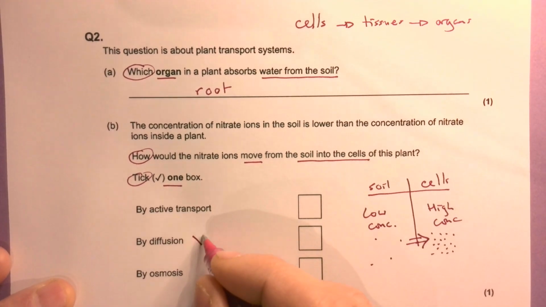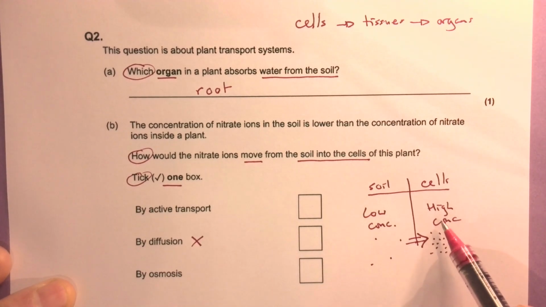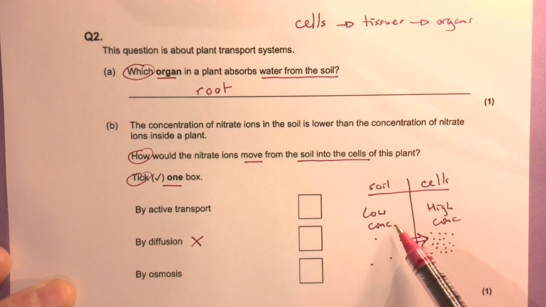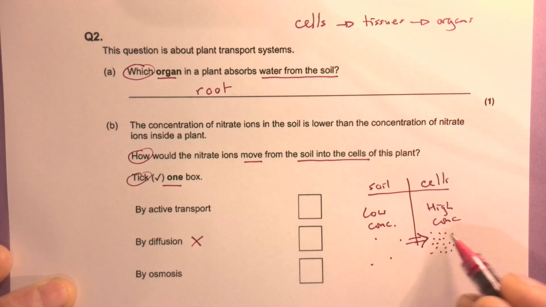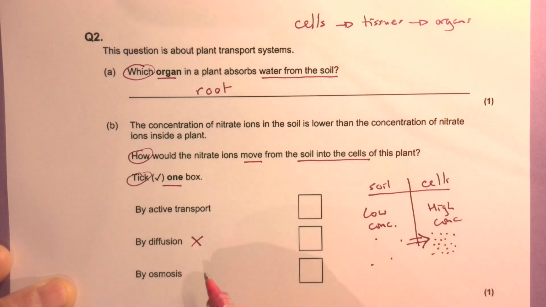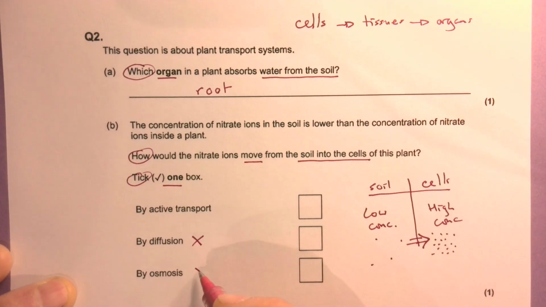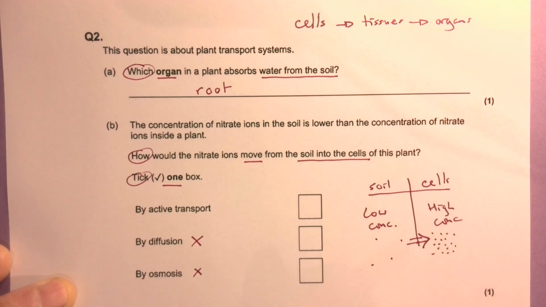Diffusion alone won't work. Diffusion is the other way. Diffusion is from high concentration to low. Okay, think about diffusion. You'll have seen the example probably, or heard about the example of a smell, say burnt toast. High concentration of particles will move from where there's lots to where there's not so much. Osmosis, well, that's linked to diffusion of water at high concentration to low. That's not going to work.